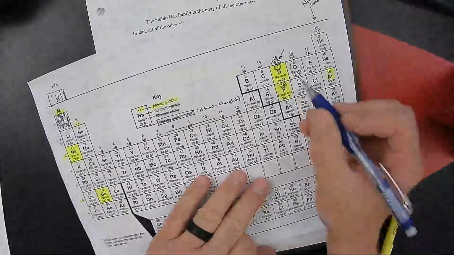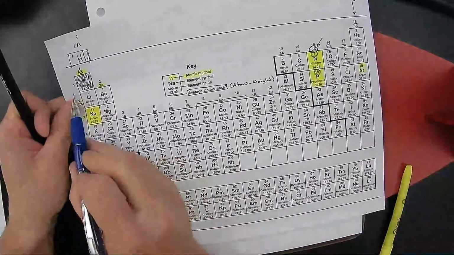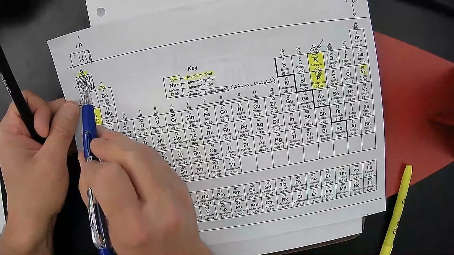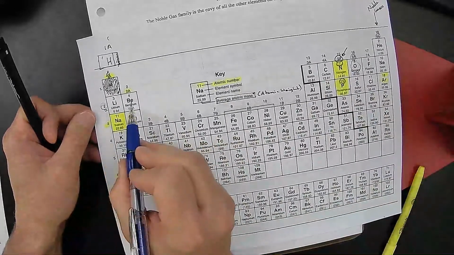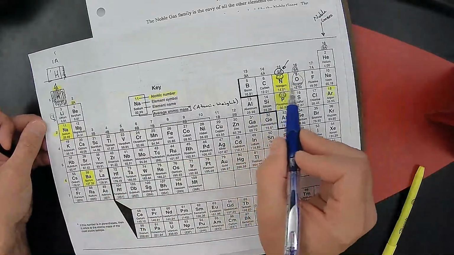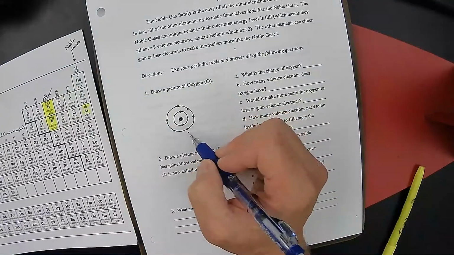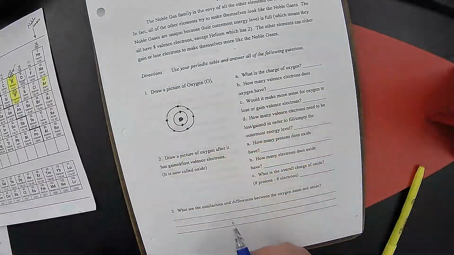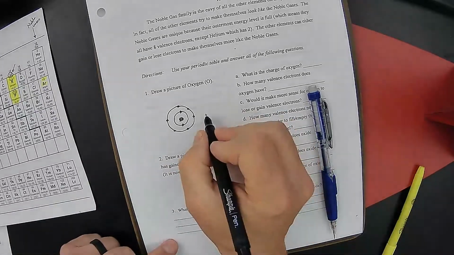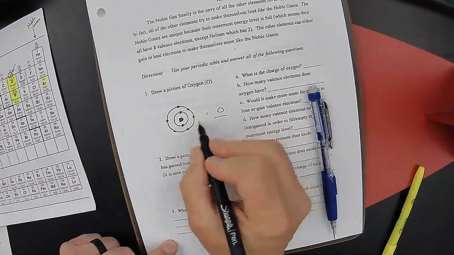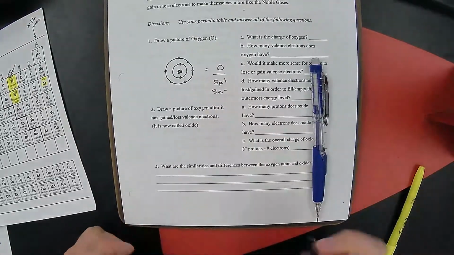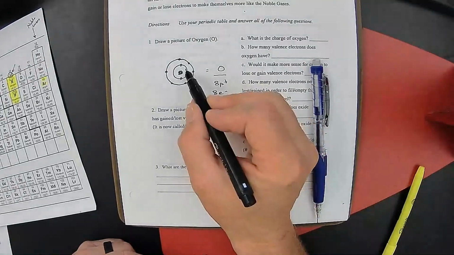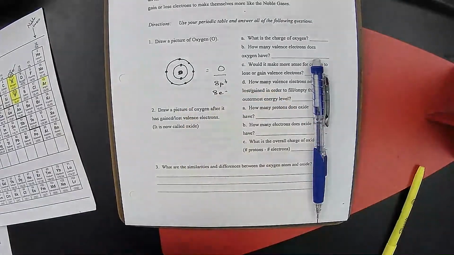So how are those 8 total electrons distributed? We walk through the periodic table. We start with row number 1 and we count over 2. So 2 electrons in energy level number 1. Then we go to energy level 2 and we count over 1, 2, 3, 4, 5, 6. 6 electrons in energy level number 2. That is an atom of oxygen with 8 protons and 8 electrons. 8 protons in the nucleus, 8 electrons distributed or arranged in the electron cloud.